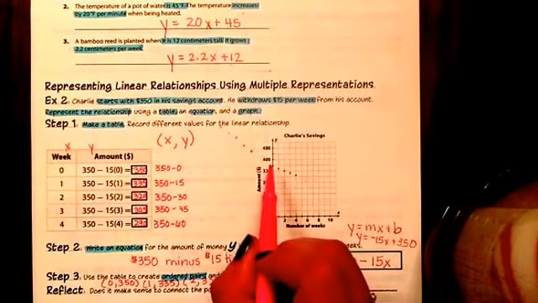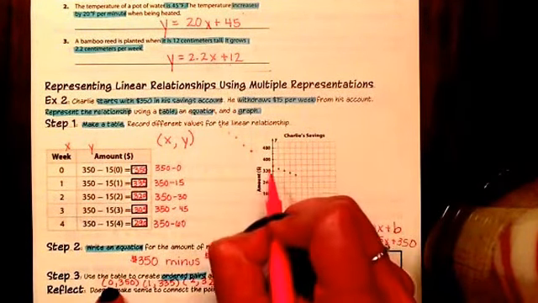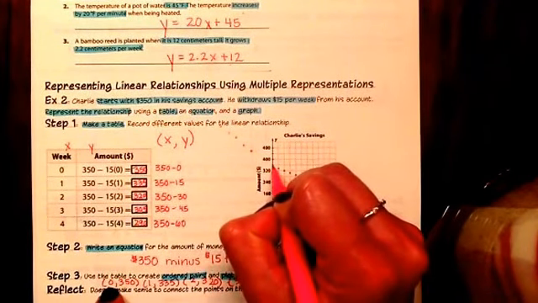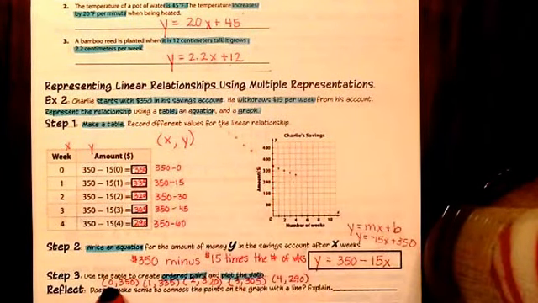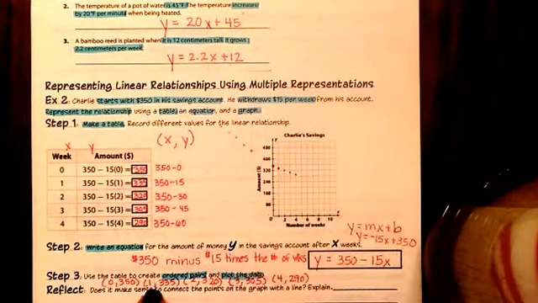And notice that the dots are already there for you, but we're going to go ahead and go through this. At 0, we just go up to 350. I want you to go ahead and darken that dot that's there. At 1, we go to 335. Go ahead and darken that dot there.